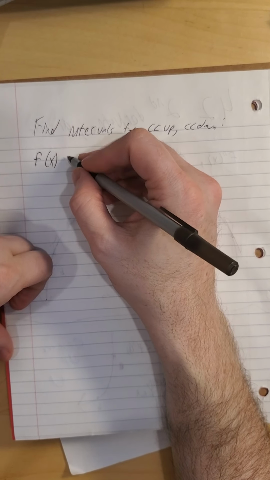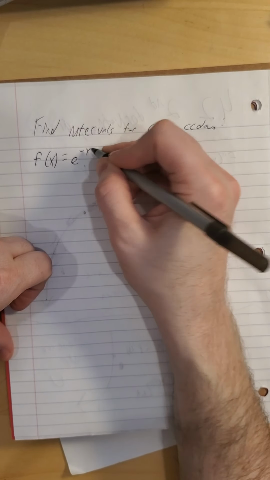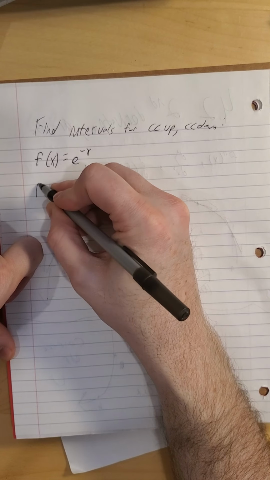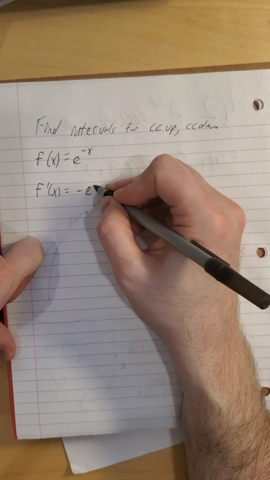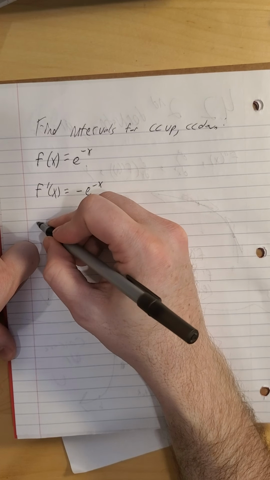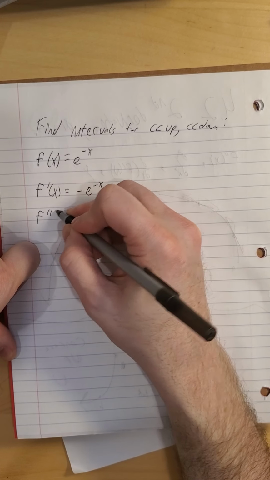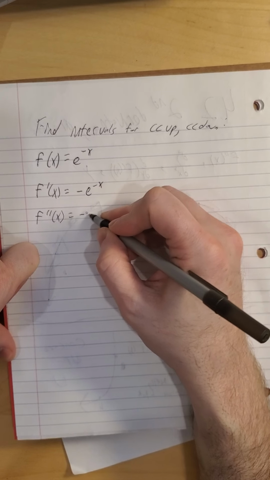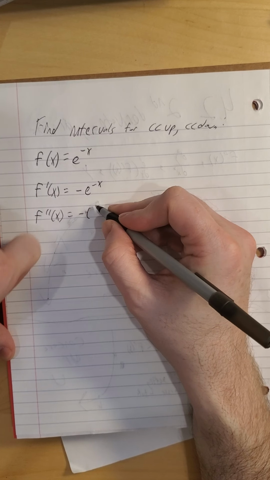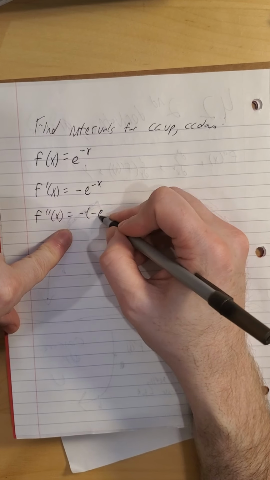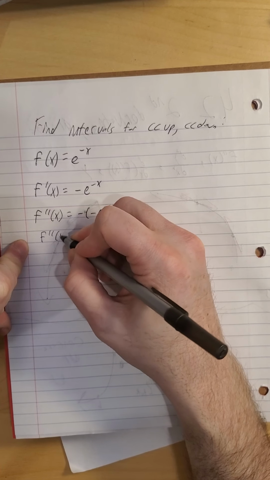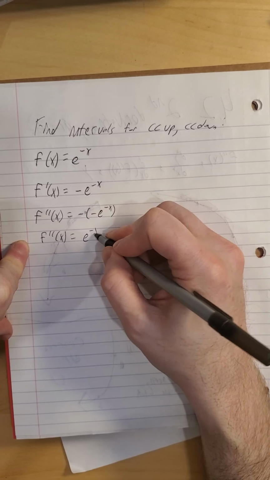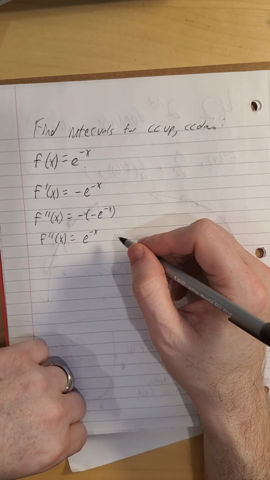So we'll start with f of x is e to the opposite of x. Well, then f prime of x is minus e to the minus x. F double prime of x, opposite of e to the minus x, which would flip it back positive on the coefficient. So e to the minus x.